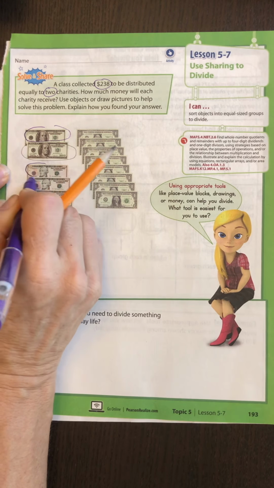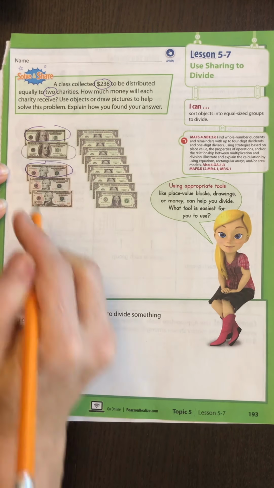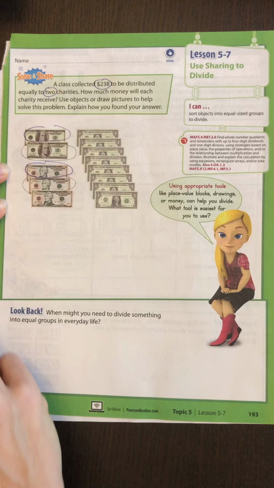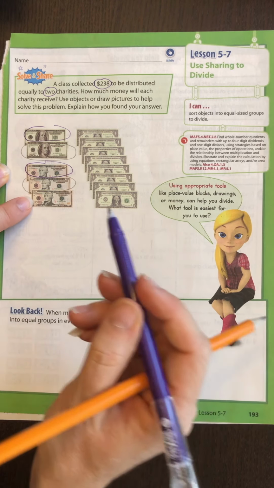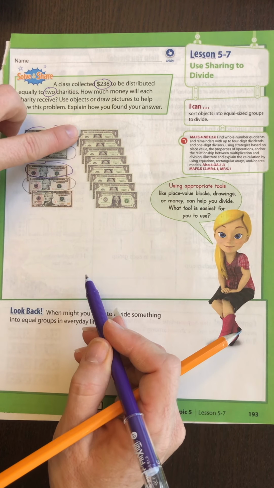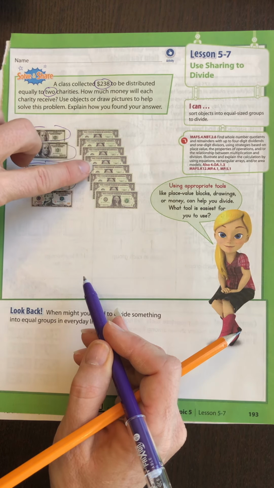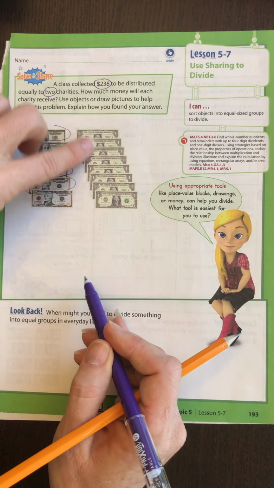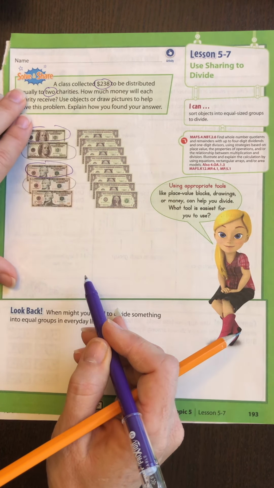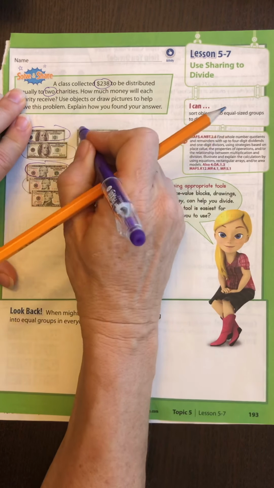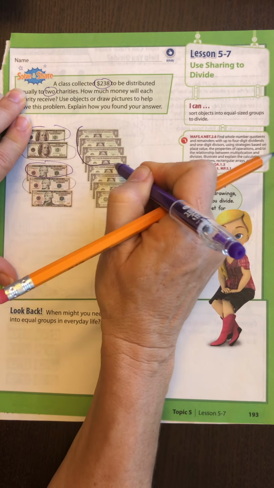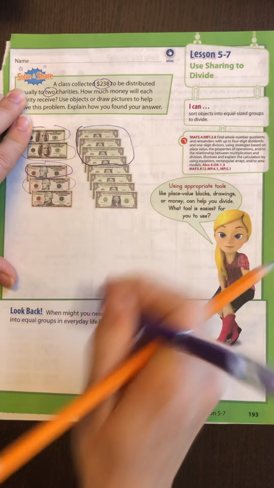Then I'm going to divide our tens. One for the purple, one for the gray group. We have an extra one there. We'll wait till the end to decide. Let's count our ones. 1, 2, 3, 4, 5, 6, 7, 8. So if we have 8 ones, 8 divided by 2 is 4. Each group will get $4.